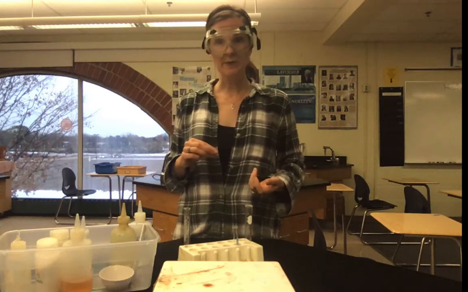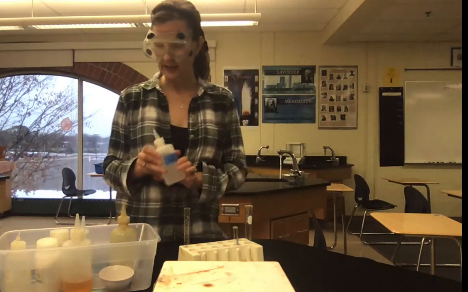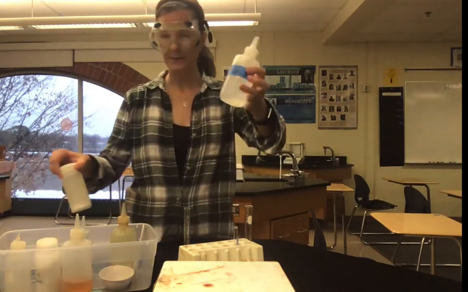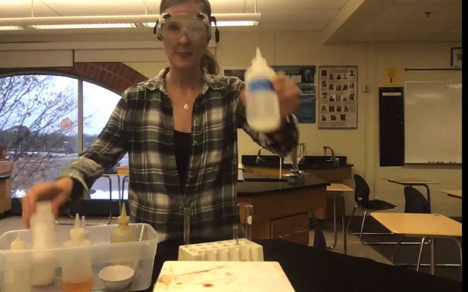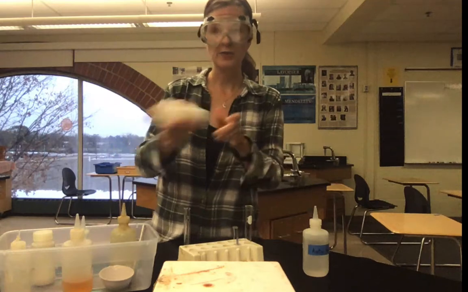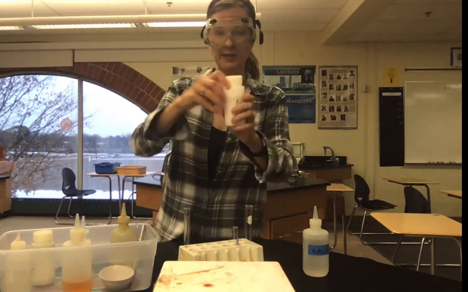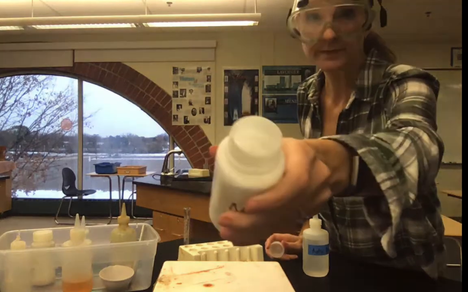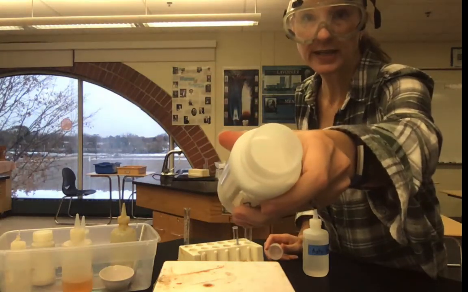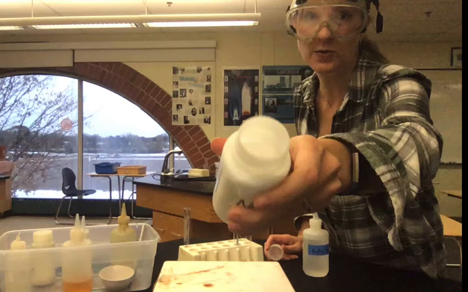So for experiment number 1, you're going to be reacting acetic acid, which is this aqueous acid. It basically looks like water. And we're going to be reacting it with sodium bicarbonate. Sodium bicarbonate essentially is a white powder. It looks like baking soda because it is baking soda.